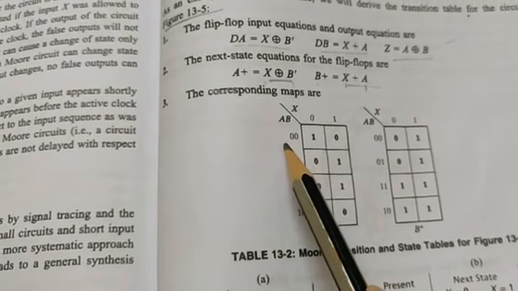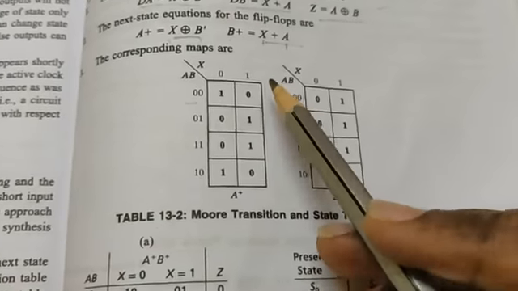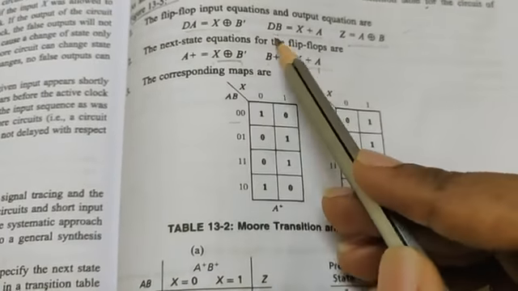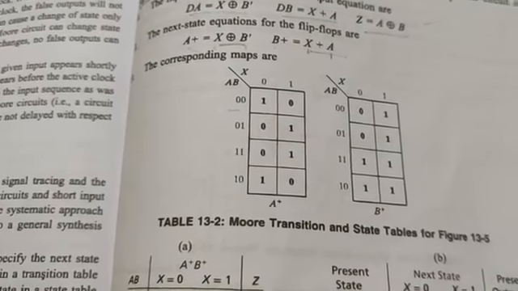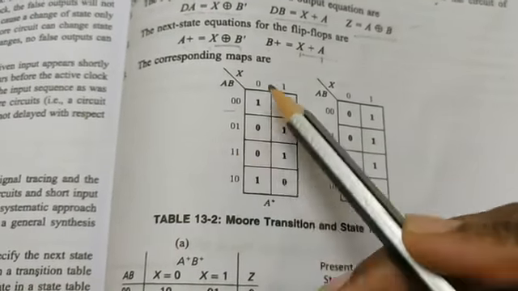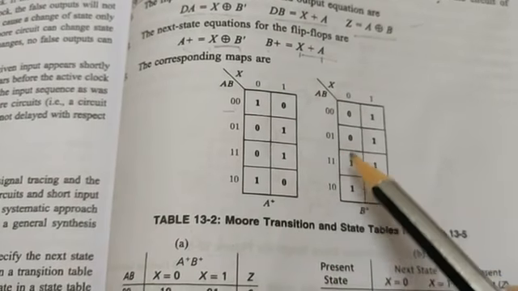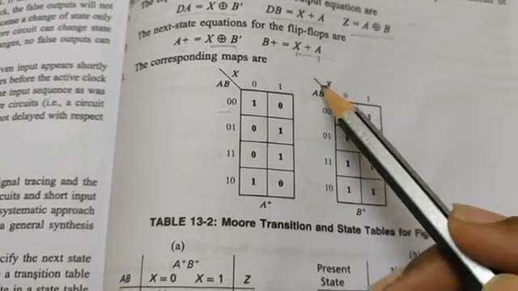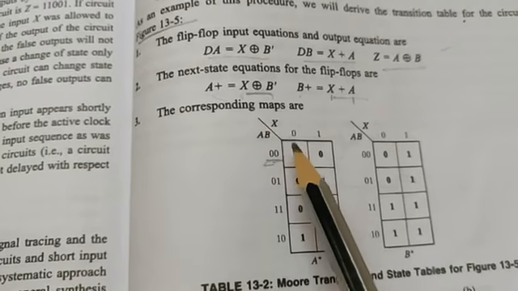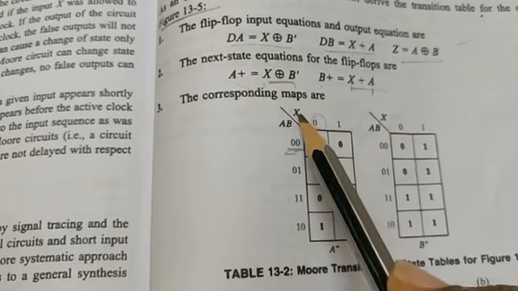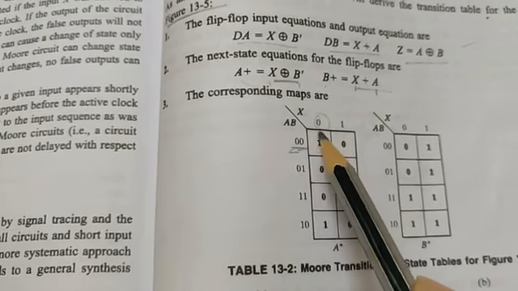Now the corresponding maps. First, we have two inputs DA and DB, so we need to determine the two outputs, that is A plus and B plus. So two K-maps, each a three-variable K-map, with A, B and X. As usual, AB runs 00, 01, 11, 10 and X is 0 or 1. What is this? AB is equal to 00 and X is equal to 0. If the X value is 0 and AB is 00, what is this? We need to determine that. So look at it.